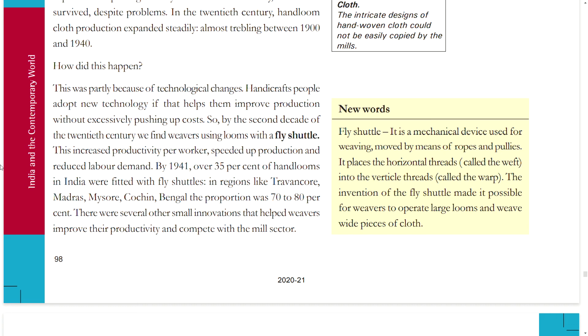By 1941, over 35% of handlooms in India were fitted with fly shuttles. In regions like Travancore, Madras, Mysore, Cochin, and Bengal, the proportion was 70 to 80%. There were several other small innovations that helped weavers improve their productivity and compete with the mill sector.